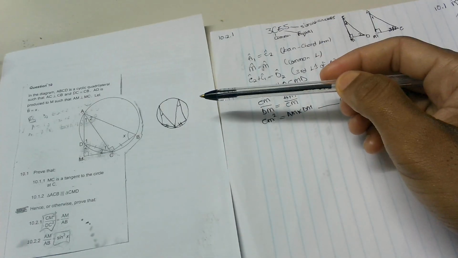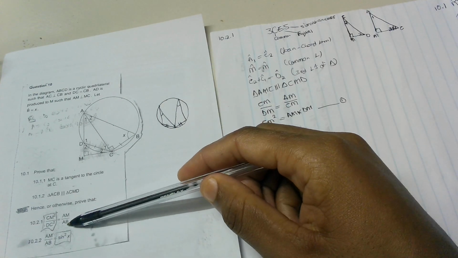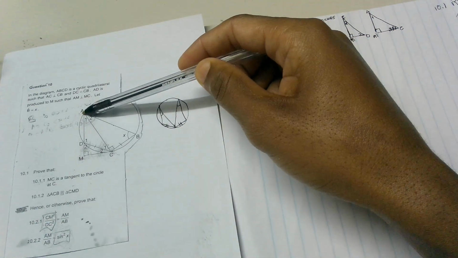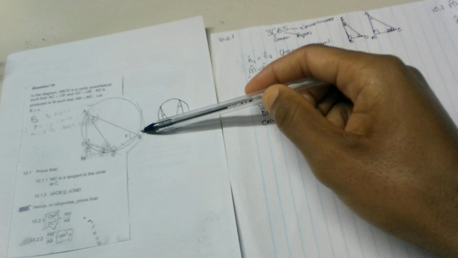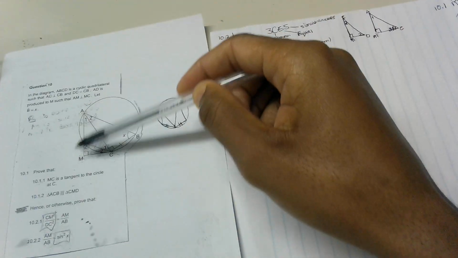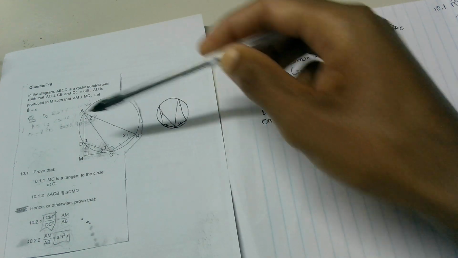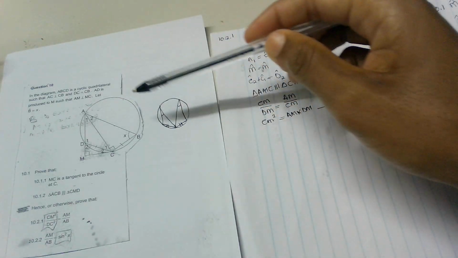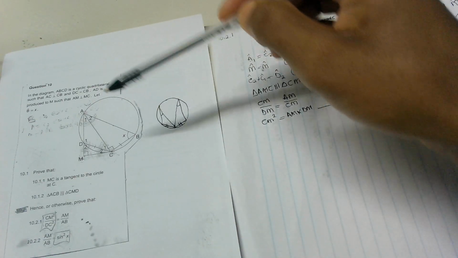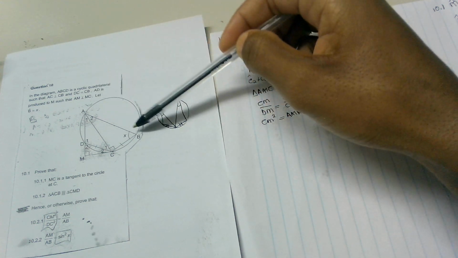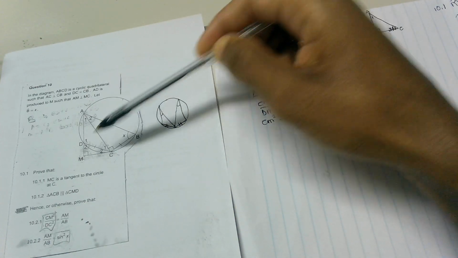The reason also is because I have AB, and I haven't used AB here. AB is in this triangle. And I know there's also AM, which I've already used, and it's here. So where am I going to get the AB? Because now they have the AB, and AB is not equal to anything. So I should use this triangle. Reason being, I have AB, the first reason, and also DC is equal to CN.